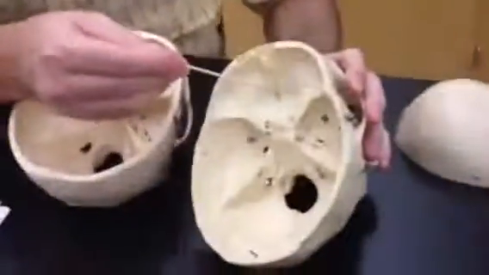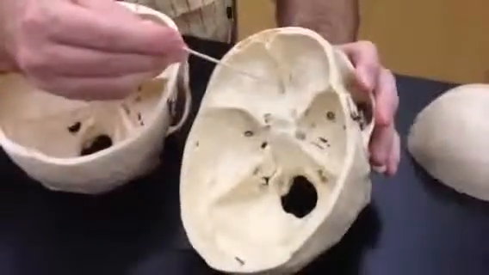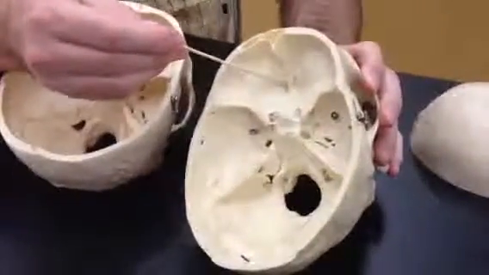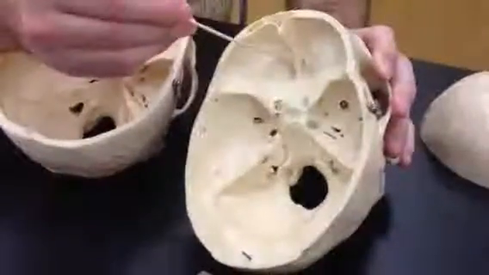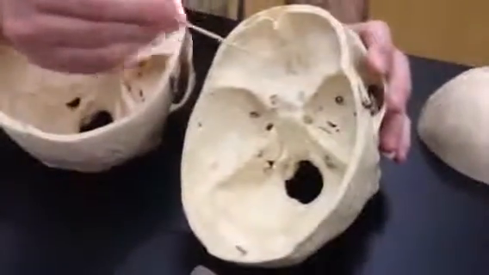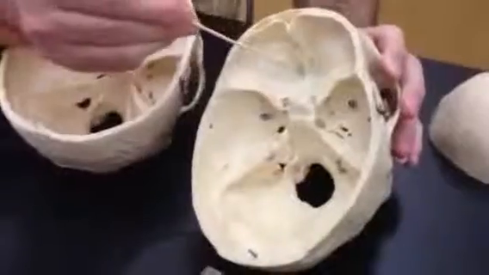Going through that cribriform plate are all these little tiny holes that you can see. Those are called olfactory foramina. So olfactory foramina in the cribriform plate, and then here's the crista galli of the ethmoid sticking up.